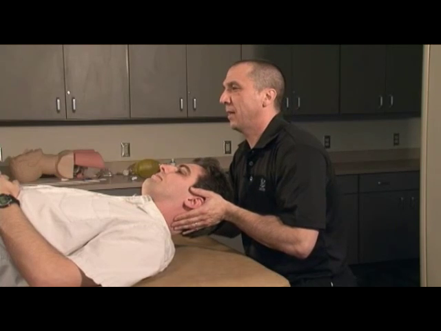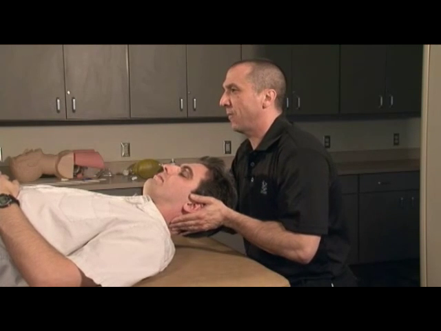Then I just need to make sure. Go ahead and let him drop his head in my hands. Just go ahead and drop your head in my hands. I promise I won't do anything. And I'm going to see if it gets worse in flexion or worse in extension. He's clearly worse in flexion. So he's got a side bent right, rotated right, extended lesion.